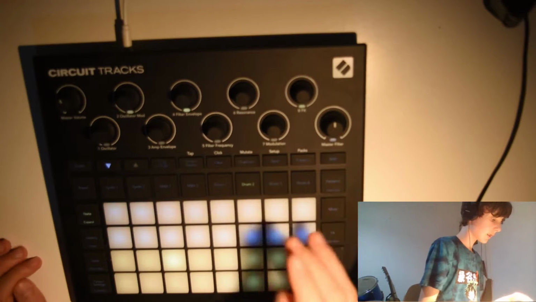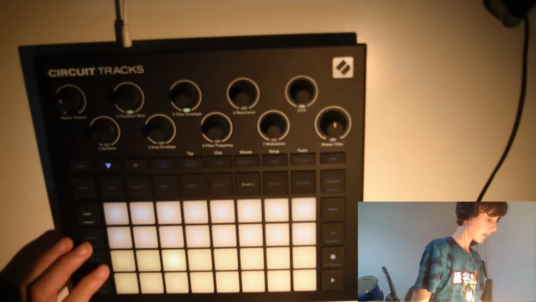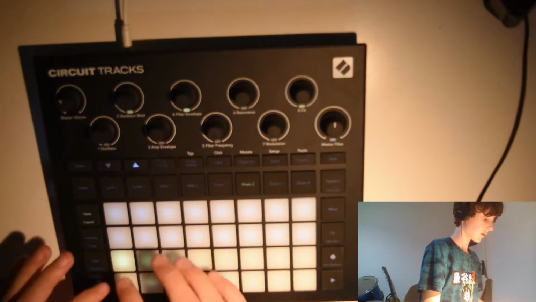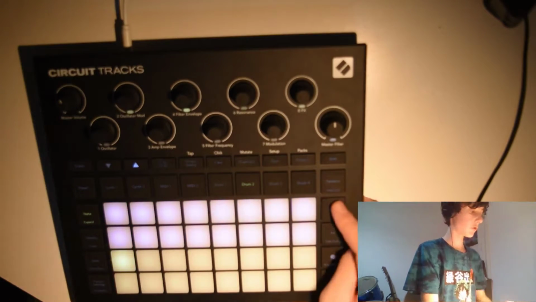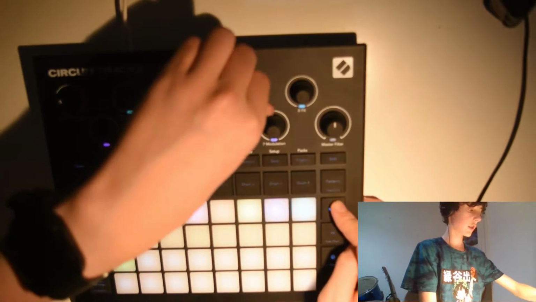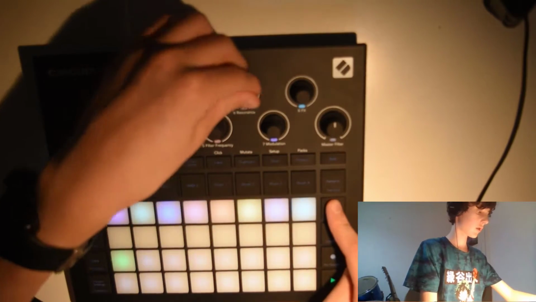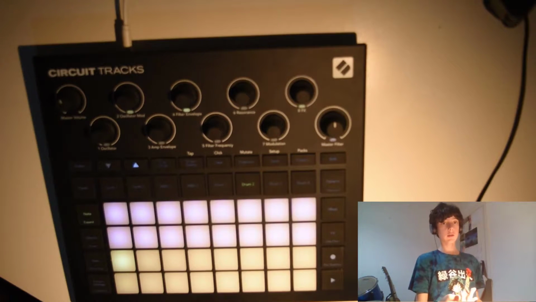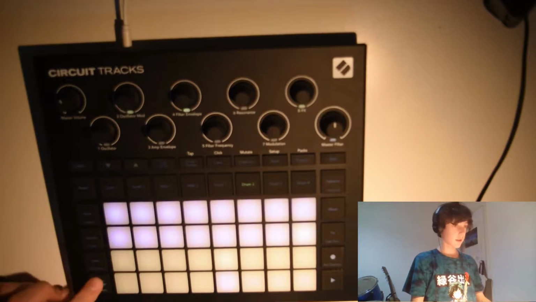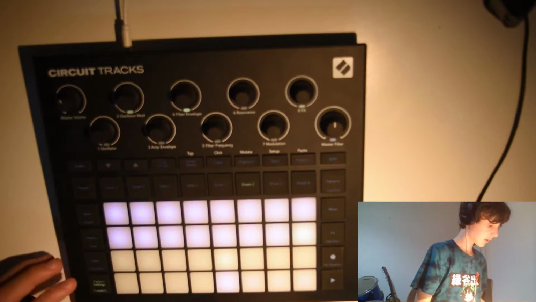Okay, and then let's get a hi-hat and just fill in all of drum 2, and we'll turn that down. There we go. And so now we're going to go into the pattern settings here.